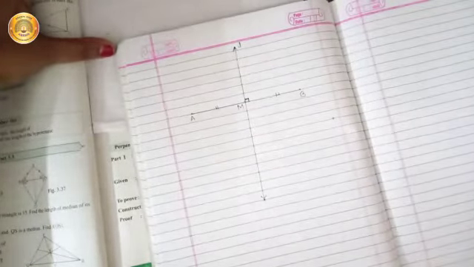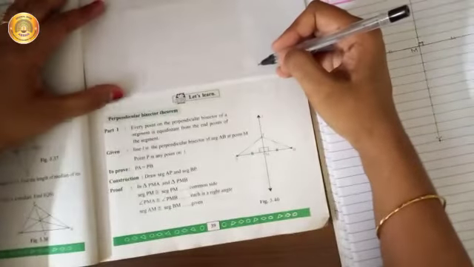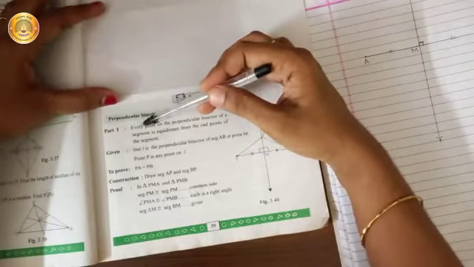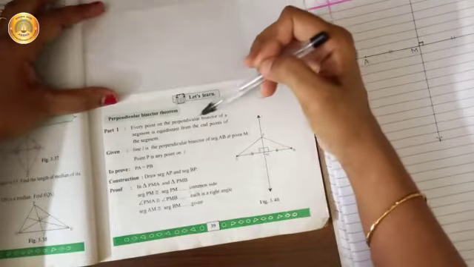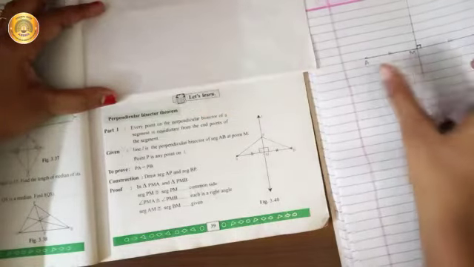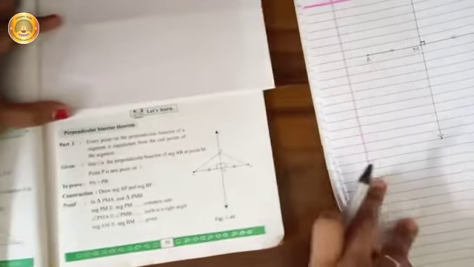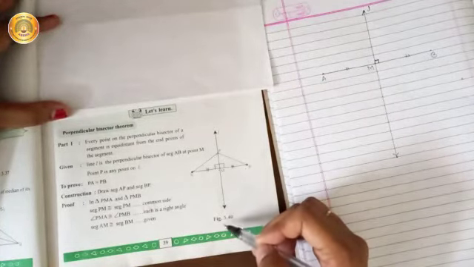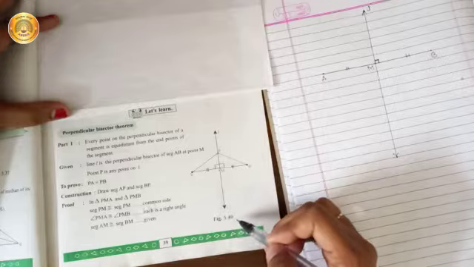Now the theorem depends on this perpendicular bisector. Let's see the statement of the theorem. See each and every word carefully. The statement is: every point on the perpendicular bisector of a segment. Segment means this AB. Okay students, this segment is AB. It is also given in the textbook, figure 3.40.